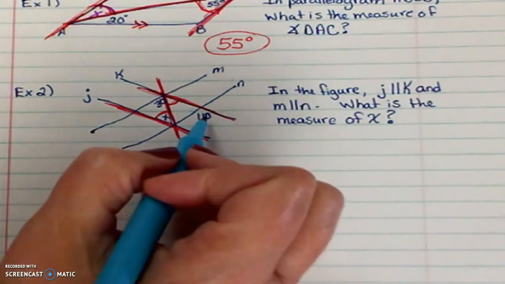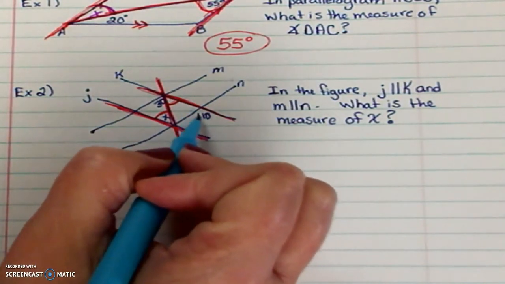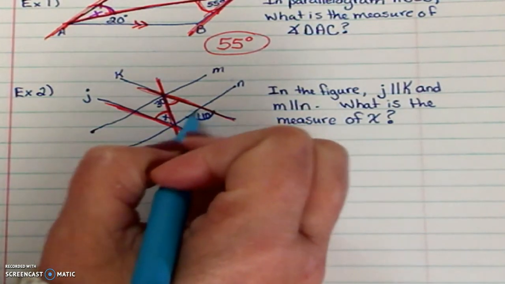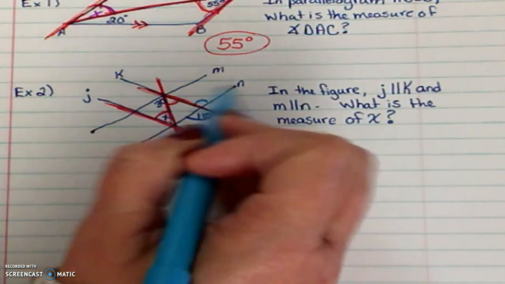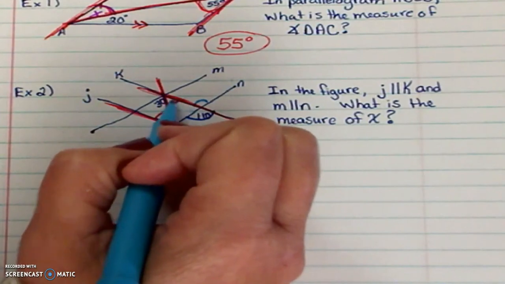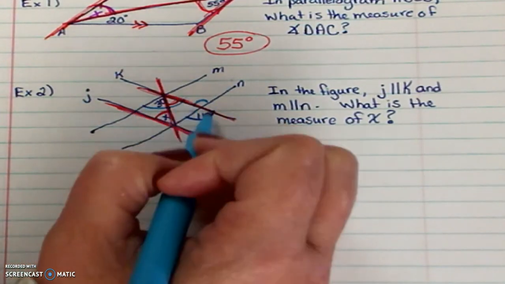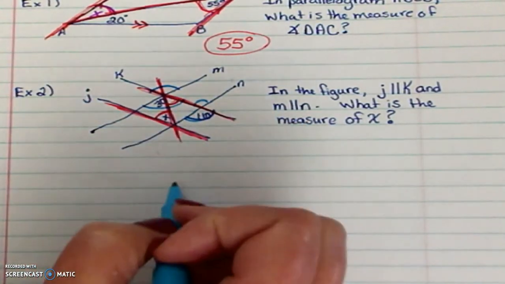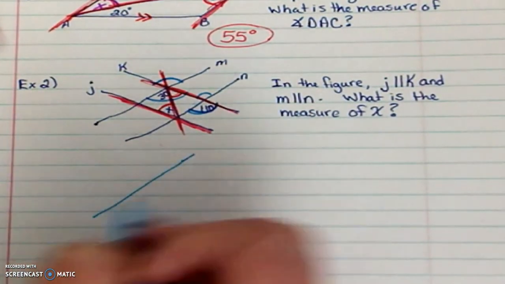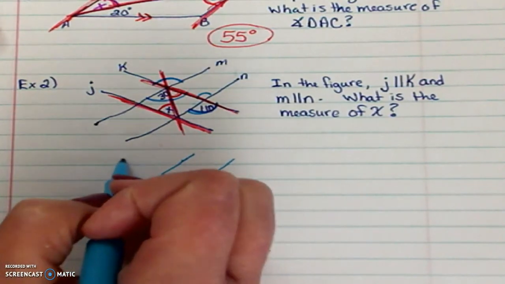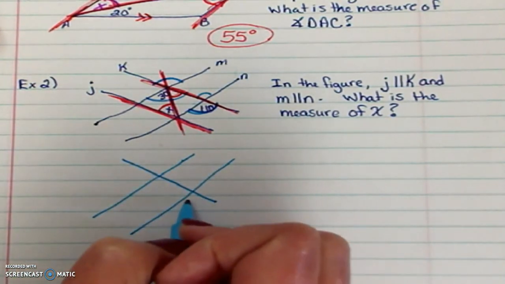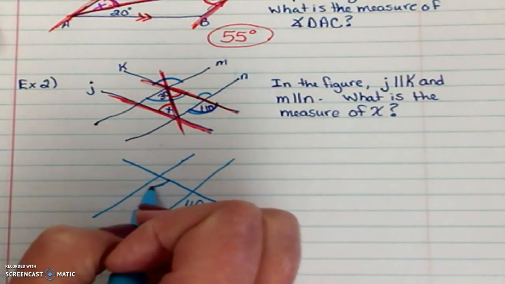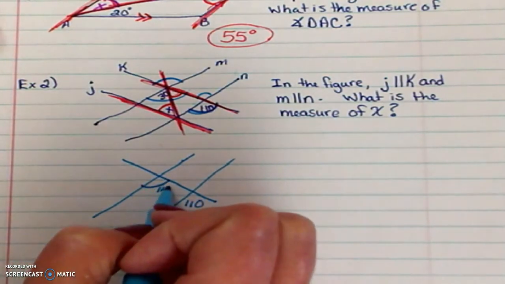So as I look at it, if this is 110 degrees, this angle right here, here's what you could do. You have these parallel lines cut by transversal. I know that this set of angles, those sets of angles right there, are going to be equal to each other. So let's just look at these two parallel lines cut by transversal K. Right here is marked 110 degrees. So I also know that this angle right up here is 110 degrees.